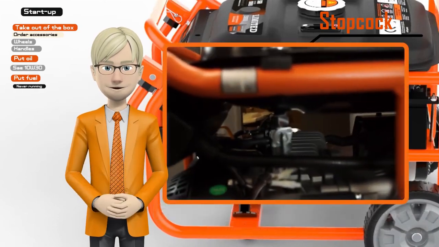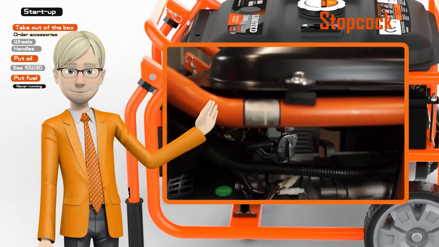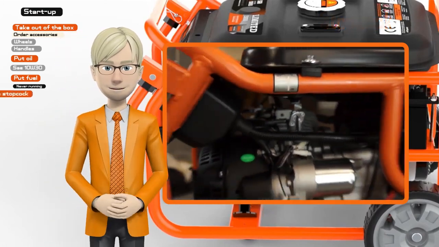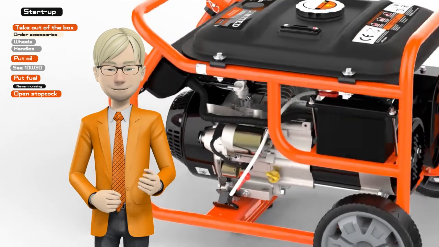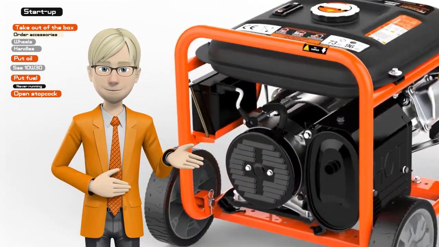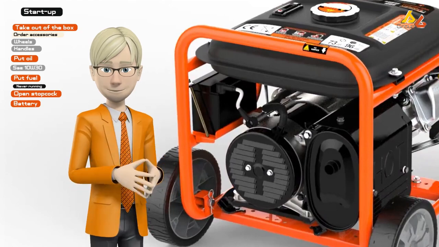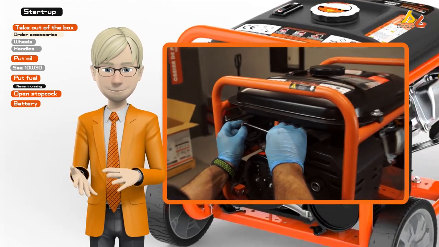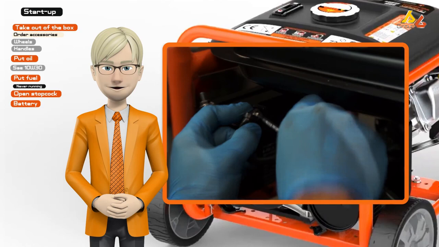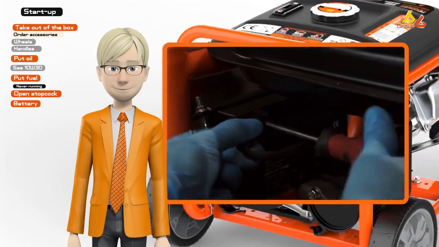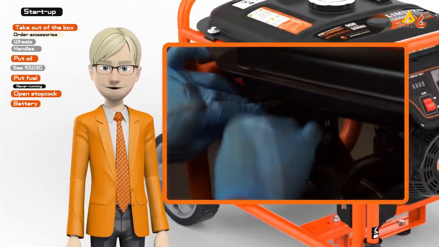This is only for models with electric startup potential. We will connect the battery terminals. In all Genergy generators, the positive and negative poles are indicated or differentiated by colours to avoid confusing them. Once the battery is connected, we will turn on the generator from the main switch from off to on, and the generator will now be ready to start.